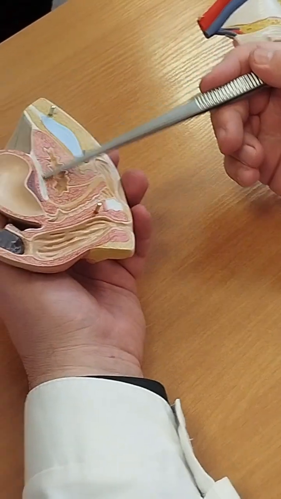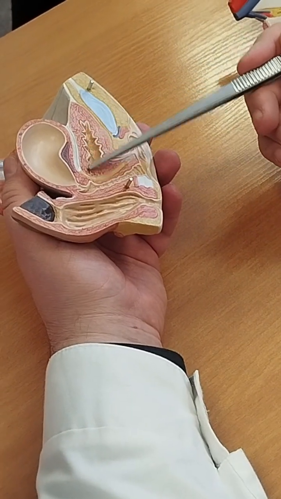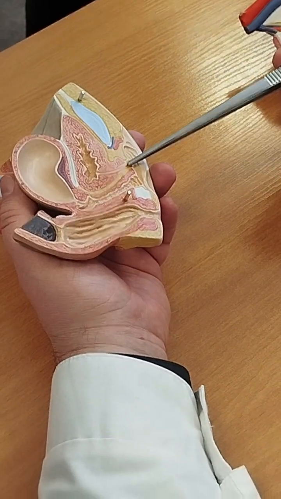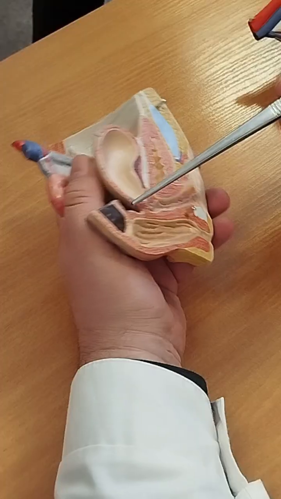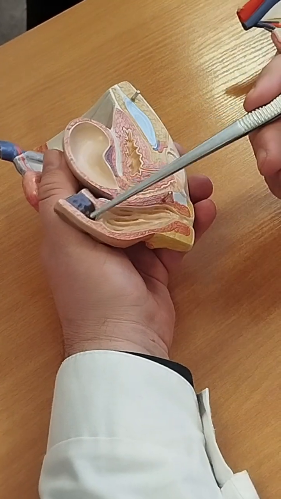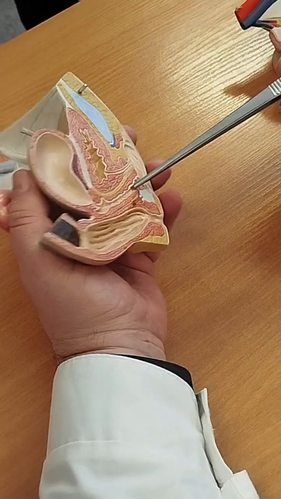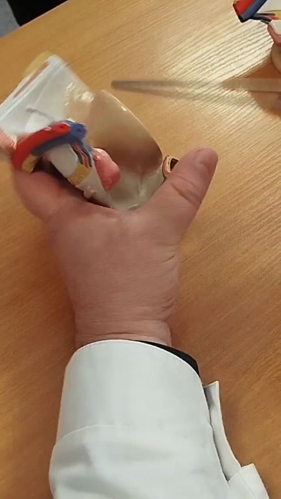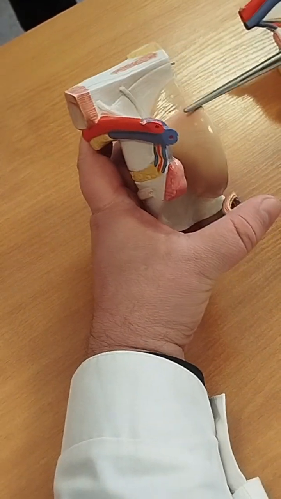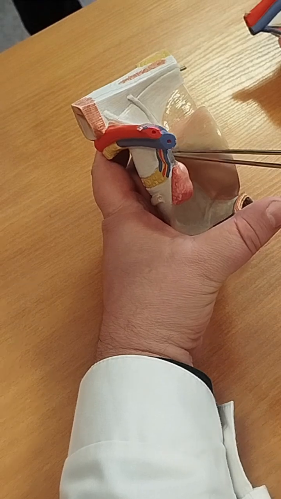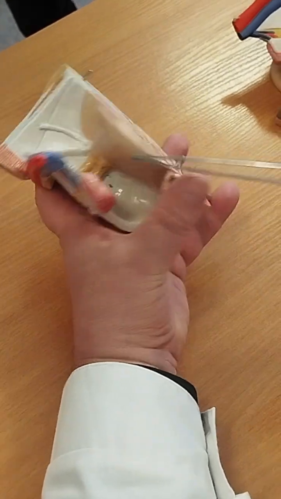Pubic symphysis, urinary bladder, female urethra, that is uterus. Here it is rectum, and canalis analis, that is vagina. Here it is upper part of the uterus, that is fundus. This is fallopian tube.